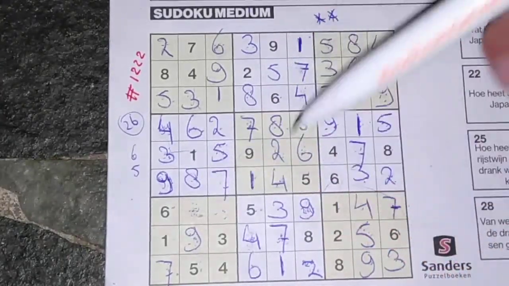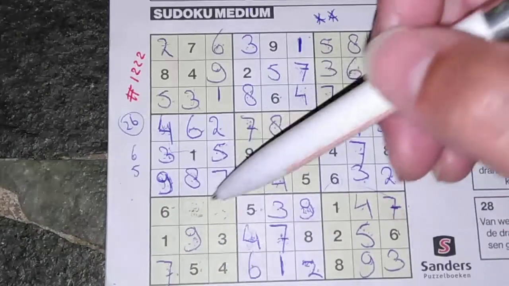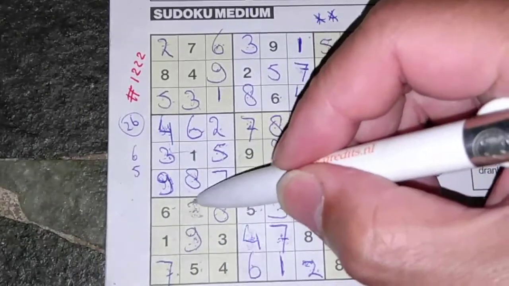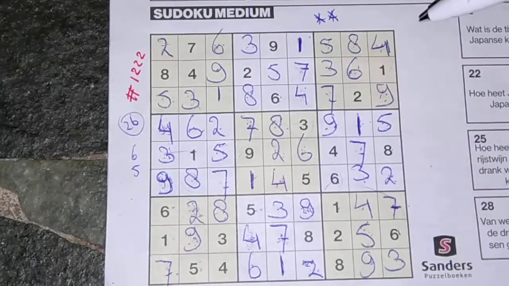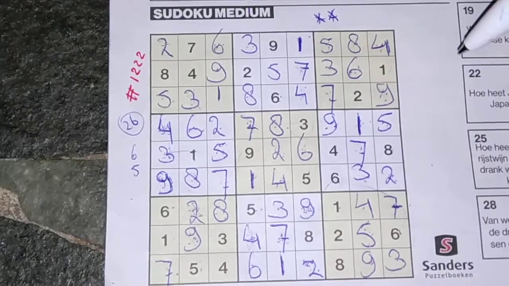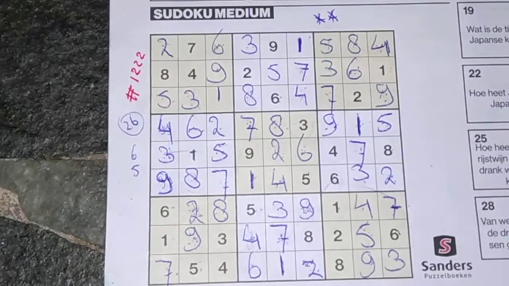2 numbers left. The final 2 numbers of this big square, the 2 and the 8. We have an 8 there, no 8 there. 8 should be here and a 2 goes there. Finish in 16 minutes. Alright. Great Sudoku. Yes, I like this.